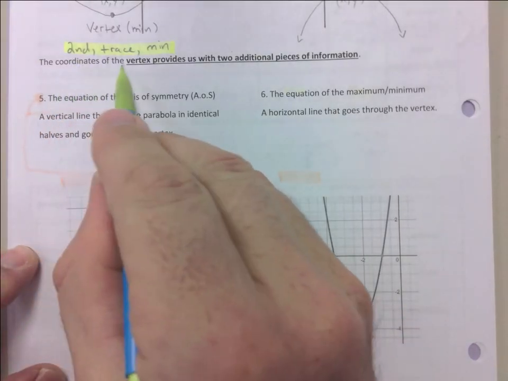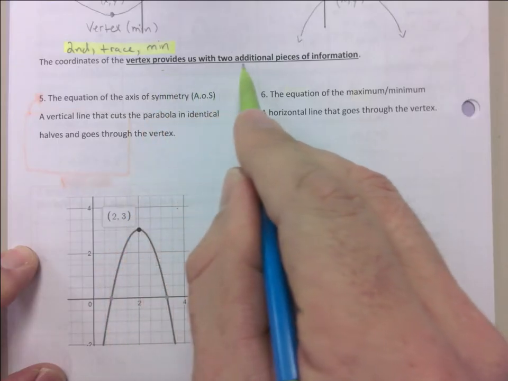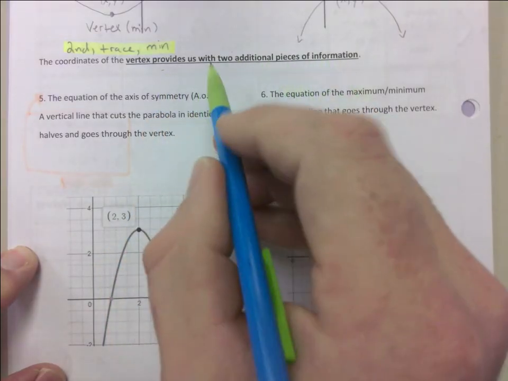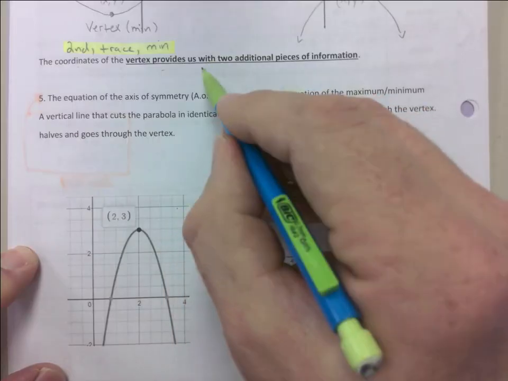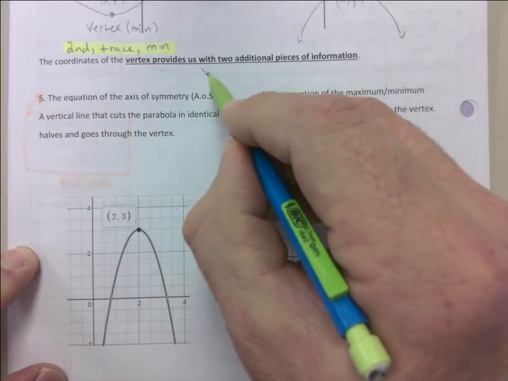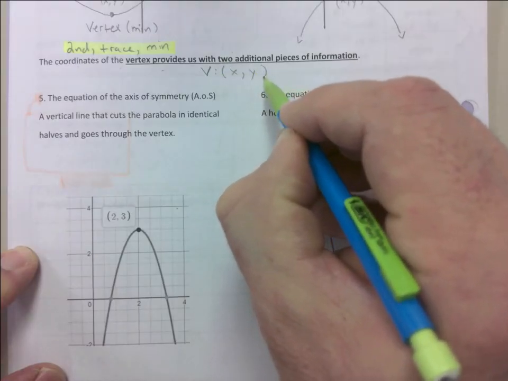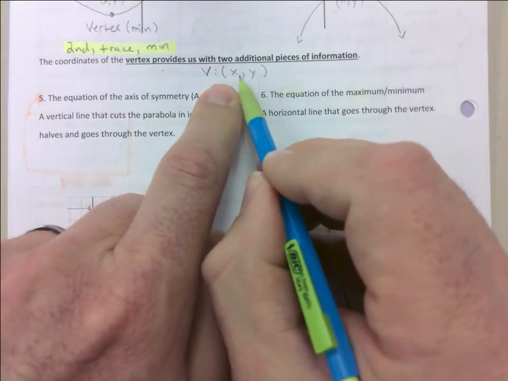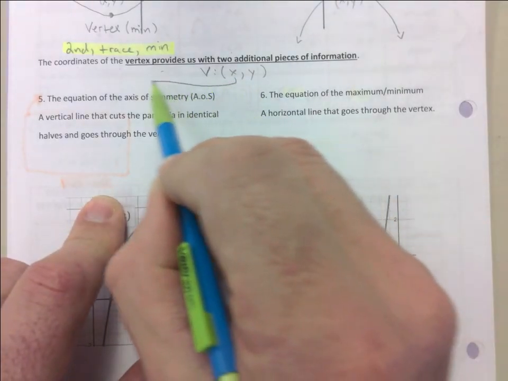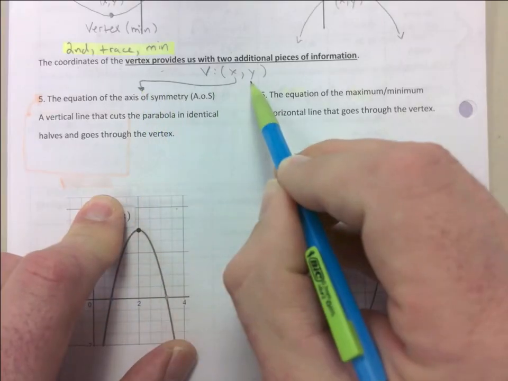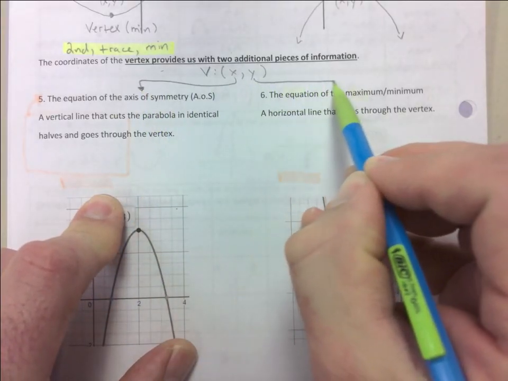The coordinates of the vertex provide us with two additional pieces of information. So from the vertex, we know that it's x, y. And if you look at the coordinates, the x gives us this, and the y gives us this.